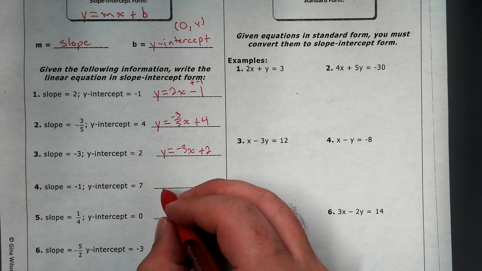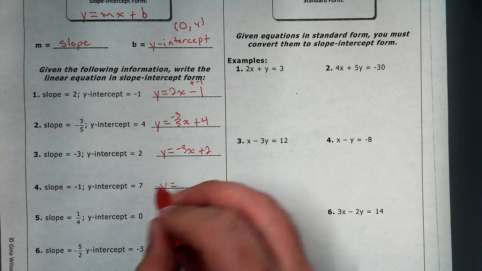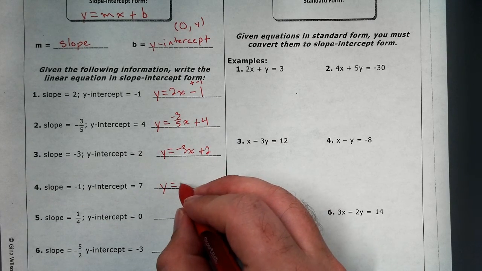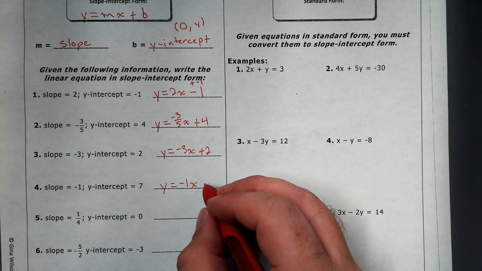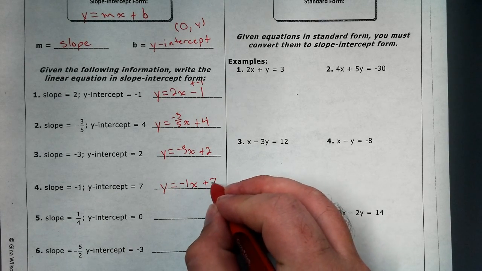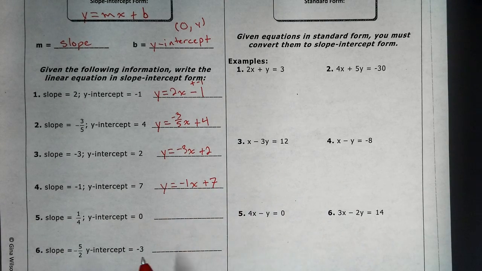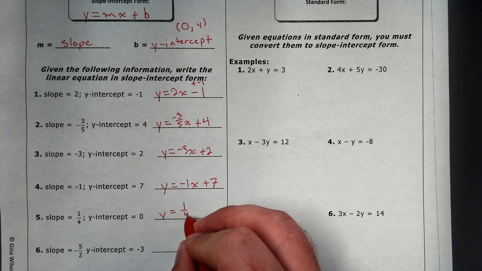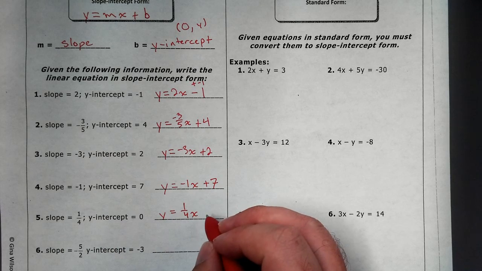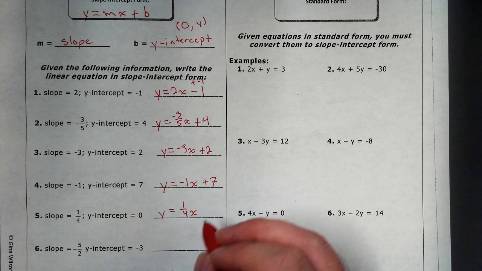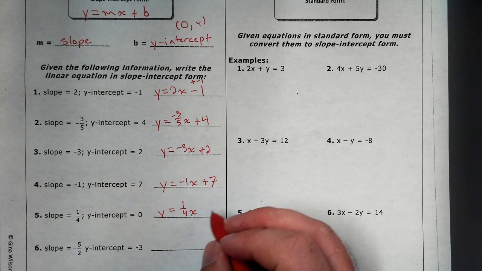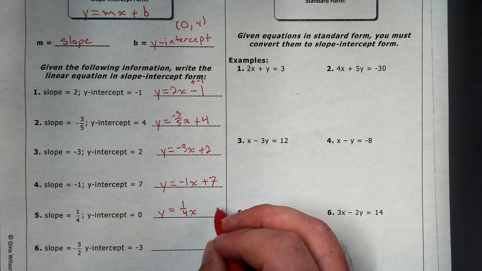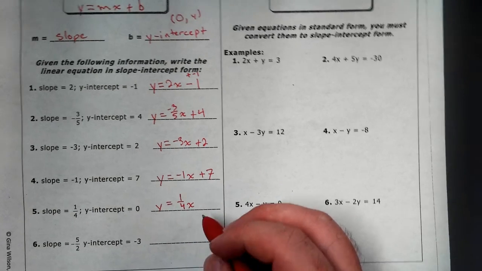Okay, here we go. Y is equal to, and our slope here is -1, so -1x. Y-intercept is 7, plus 7. Number 5. Y equals 1/4 x. Y-intercept is 0. So this one, you could put +0, but +0 or -0, it really won't change anything. So we'll just leave it just like that.